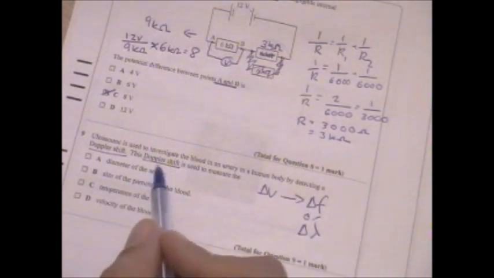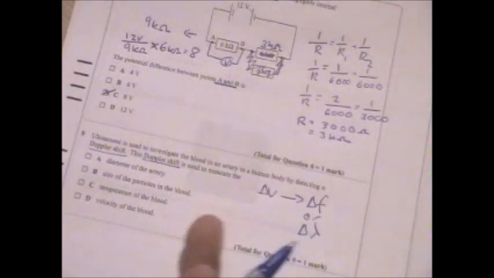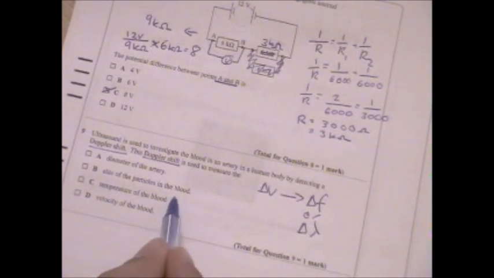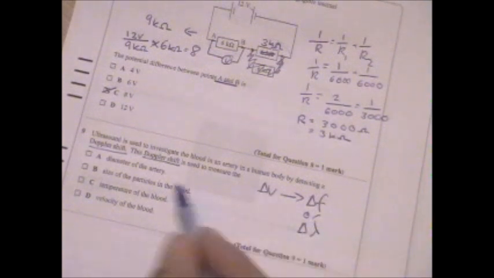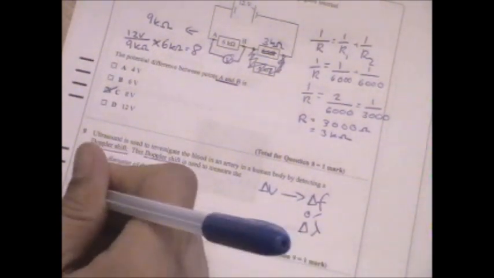So diameter of the artery, not much way that Doppler shift allows us to do that. Size of the particles in the blood, again, not much way it could do that. Temperature, no, but velocity, definitely yes.